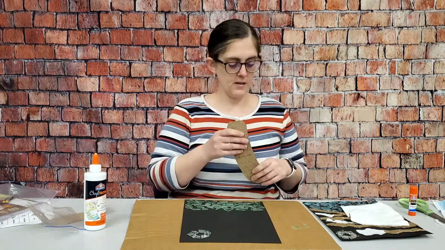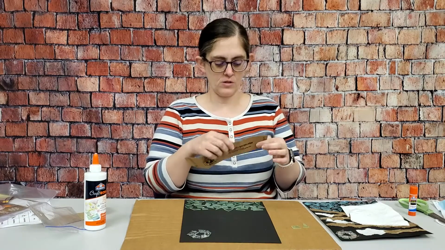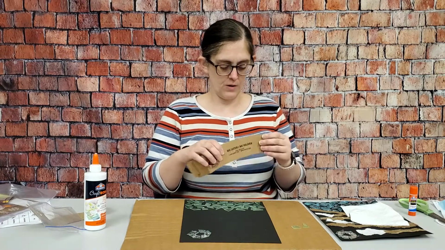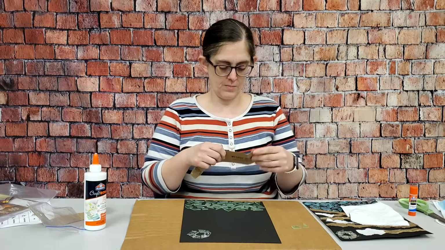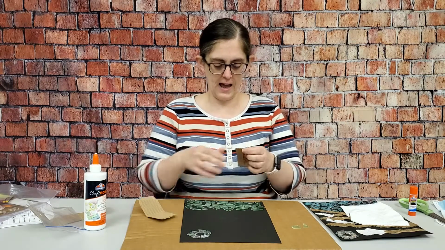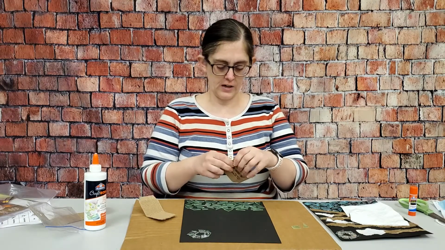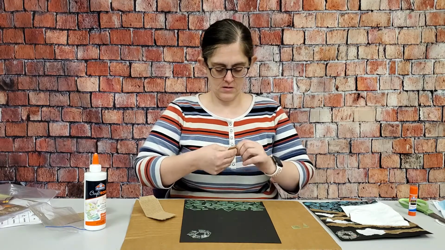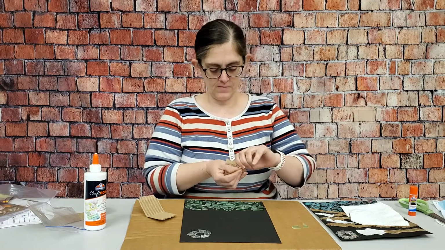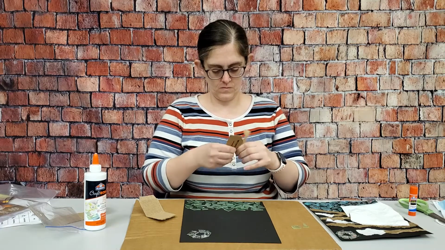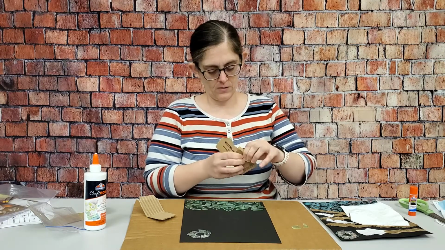And to create the mountains, I just took my cozies and I ripped them. So I'm going to rip this one in half and then try to create pieces by ripping it to look like mountains.